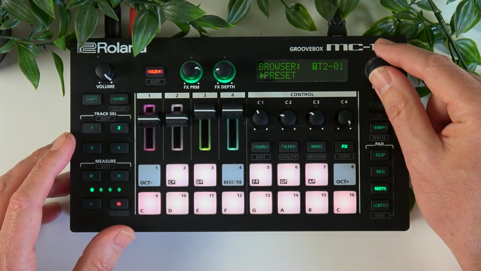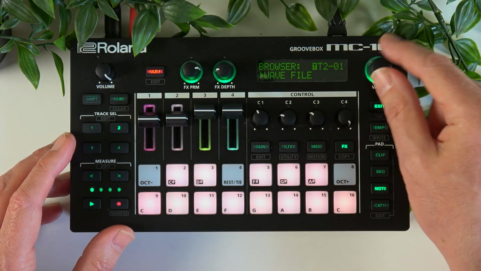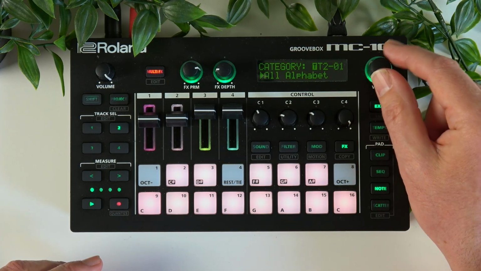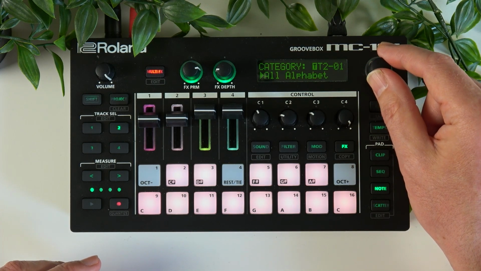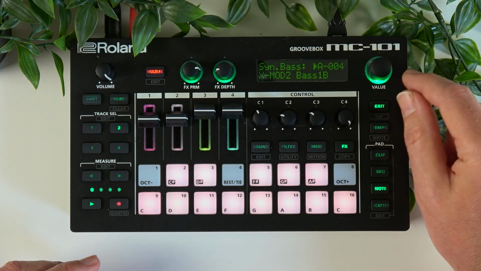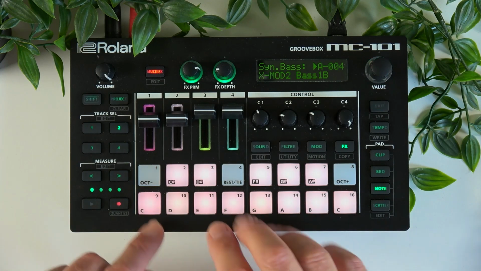Enter to choose. We can choose between presets, choose a sound from another project, a WAV file, but I definitely want presets. I want to go not by number, not by alphabet, by category, and the first one that comes up is Syn Bass, so that's perfect. Now we can play through them.